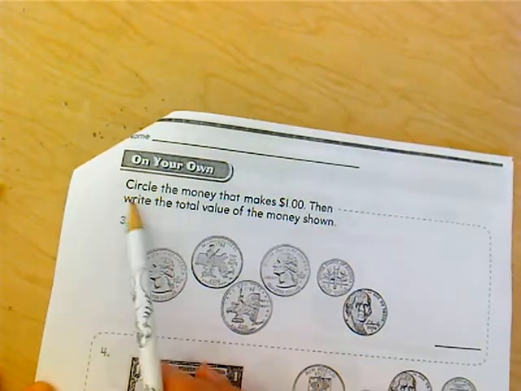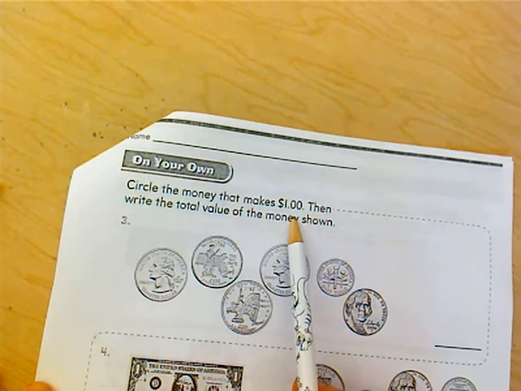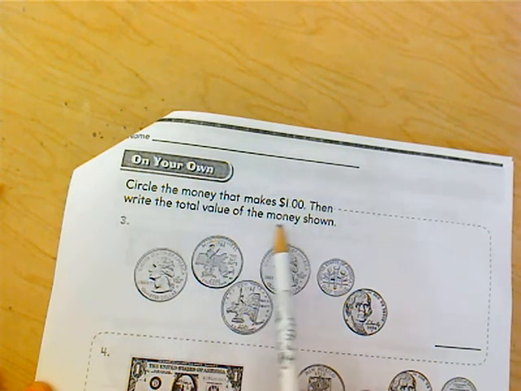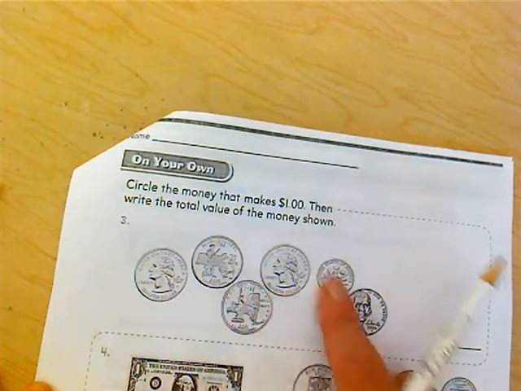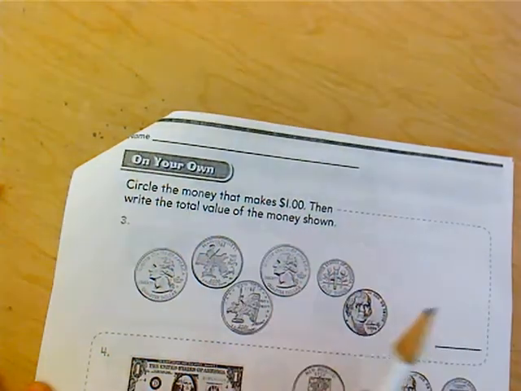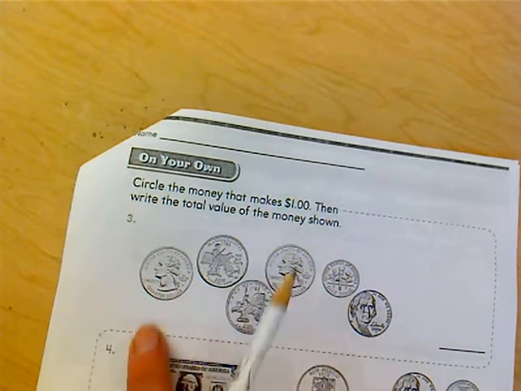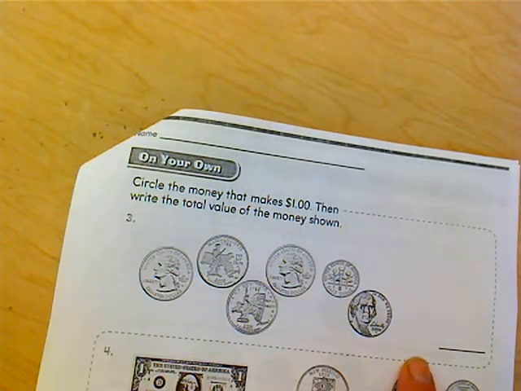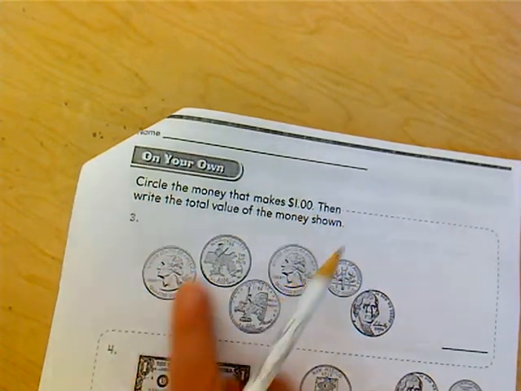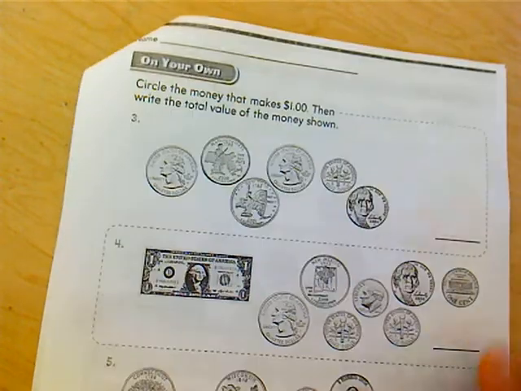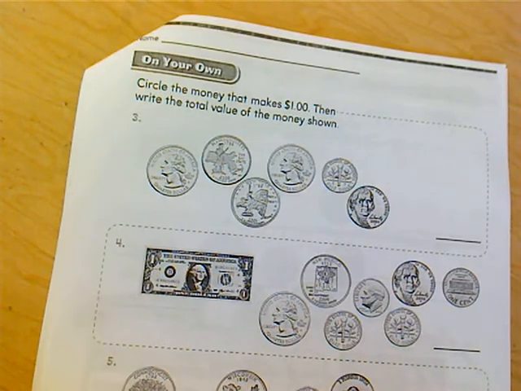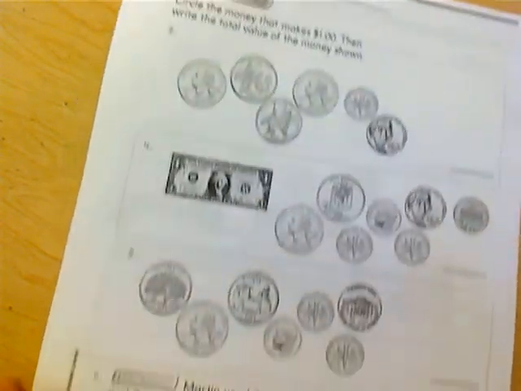It looks like this time you're going to circle the money that makes $1 and then write the total value of the money shown below. I need you to identify the value of the coins. You don't have enough space to be able to rewrite them, but you can do the counting right across the bottom here. As you count 25, 50, 75, $1, up 10, up 5 more. You're going to do the same thing on problem number 4 and problem number 5.